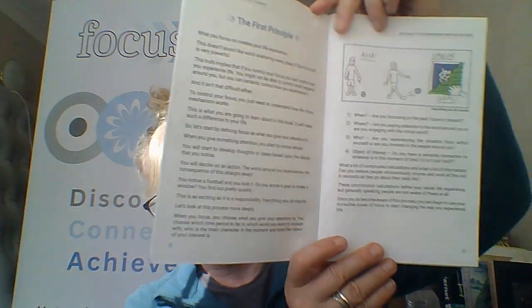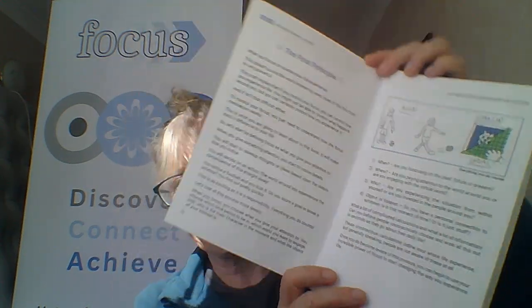So, this is the chapter. It's literally 2 pages. And I will talk about the picture as the main feature in a minute. So, the main learning outcome, the main point of this first principle is that the way you focus changes your experience of life, and depending on what you focus on, that's how you experience life.